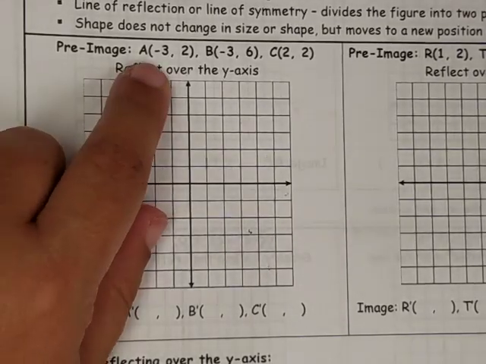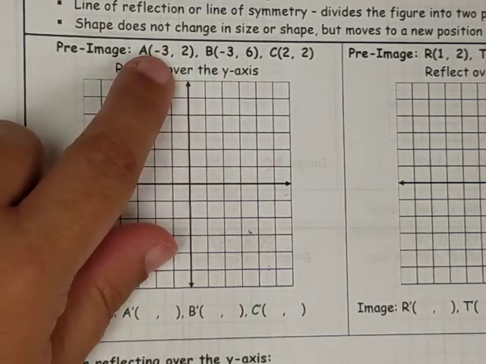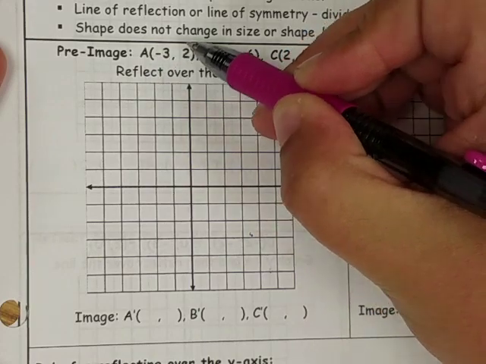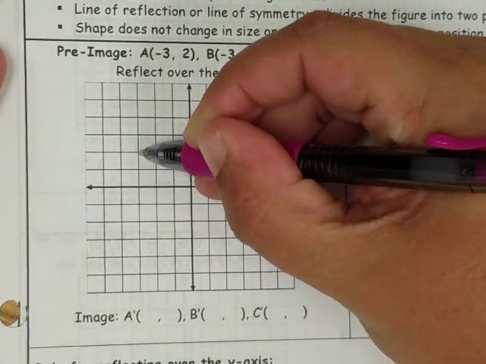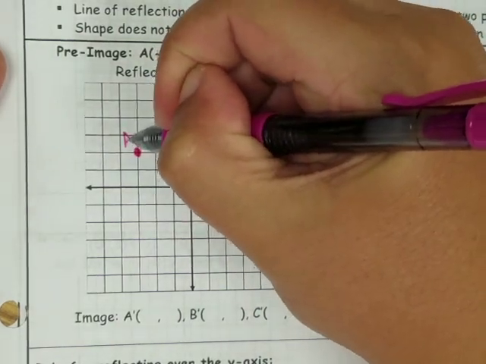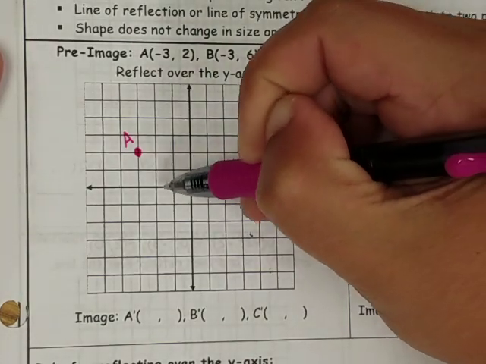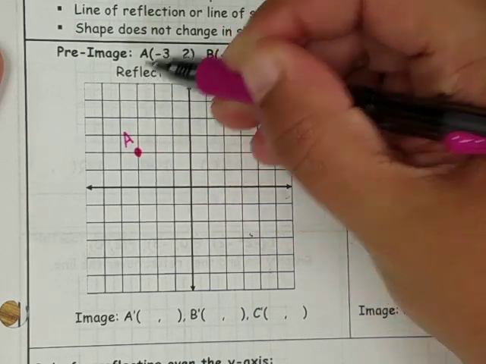We're going to graph triangle ABC, and then we're going to reflect it over the y-axis. So let's graph triangle ABC. A is at negative 3, 2, so negative 3, 1, 2, 3, up 2, 1, 2. Put your point for A. B, negative 3, 6, back 1, 2, 3, up 6, 1, 2, 3, 4, 5, 6.